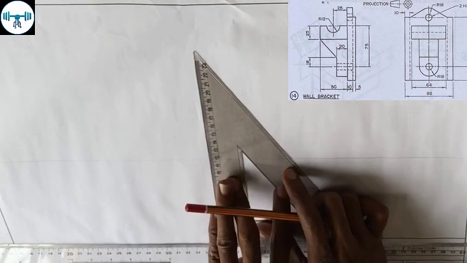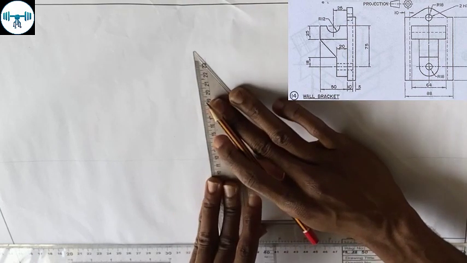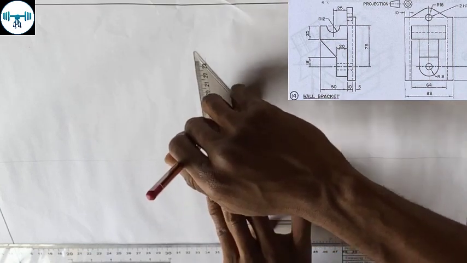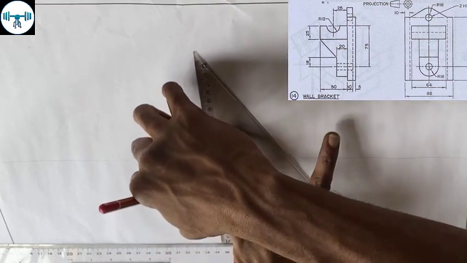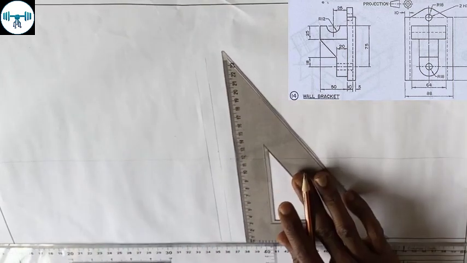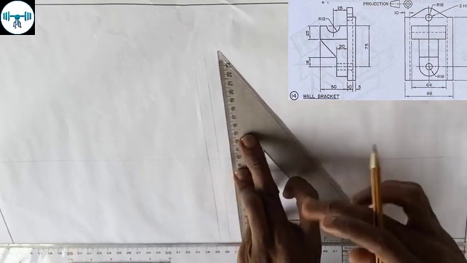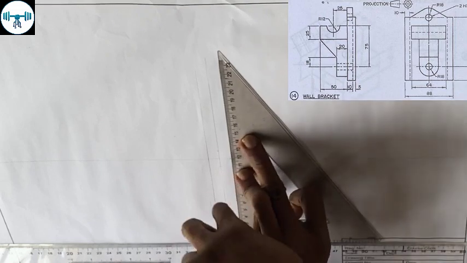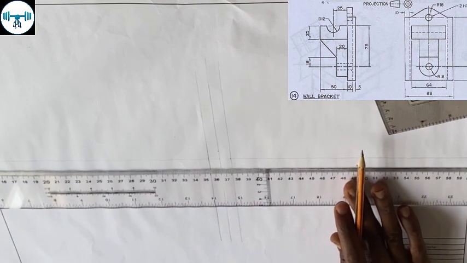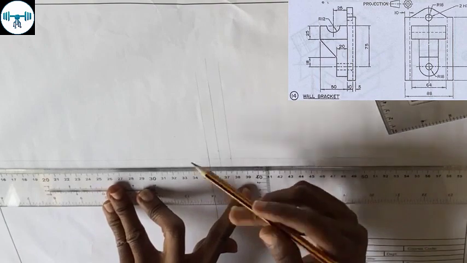Now I'm going to draw perpendicular lines on each of the 10 mm marks. Okay, so I have drawn both vertical lines.